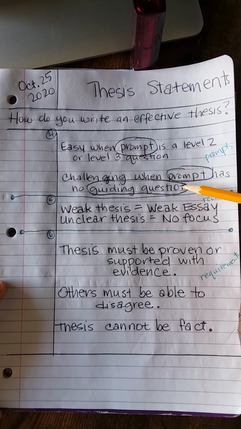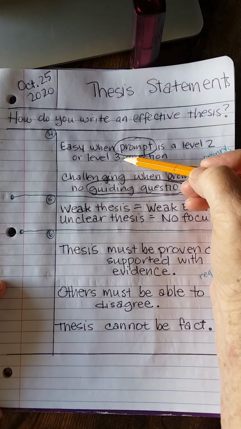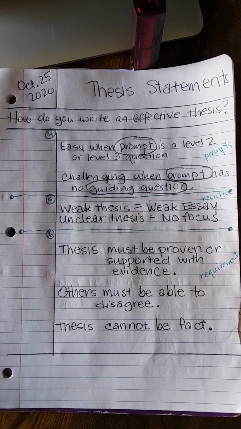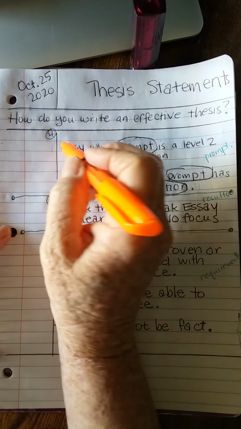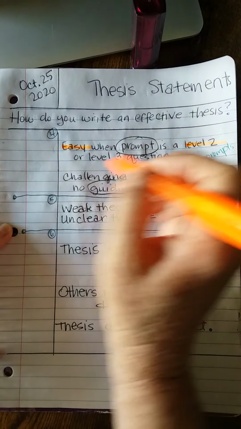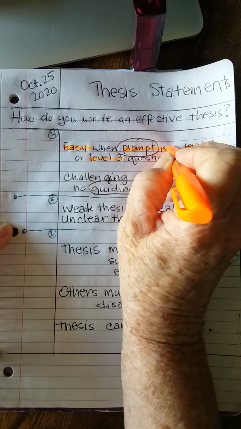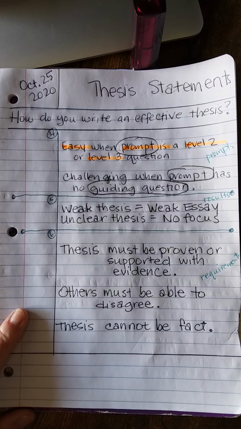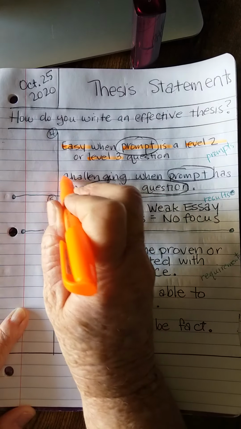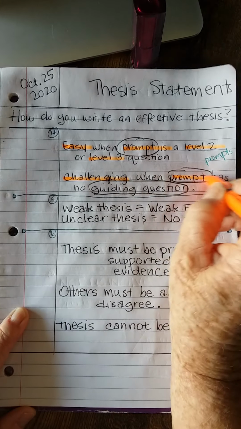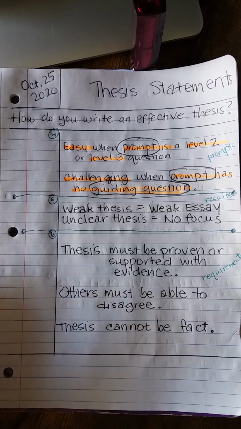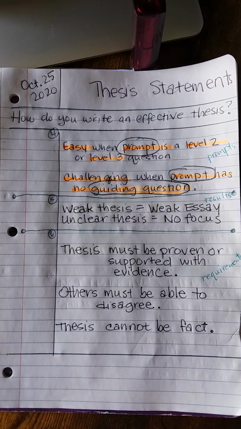So I'm thinking a guiding question is a level 2 or a level 3 question, because this is the opposite of this. So now let me go back and highlight main ideas. Easy: prompt is level 2 or level 3. Okay, so easy, level 2 or level 3, but I do need prompt in there. Challenging: prompt has no guiding question. I need to highlight all of that. You highlight pretty much in your notes because your notes are already condensed.